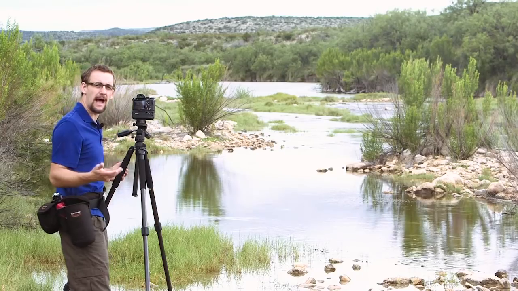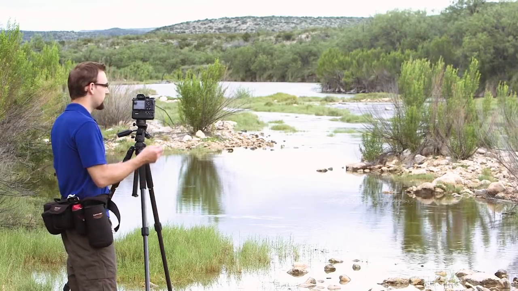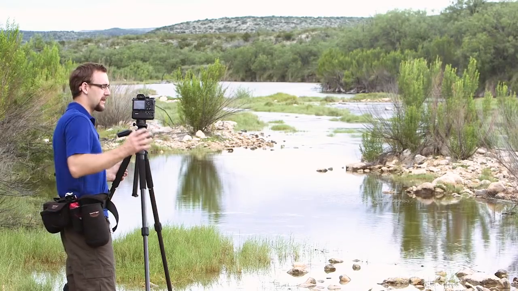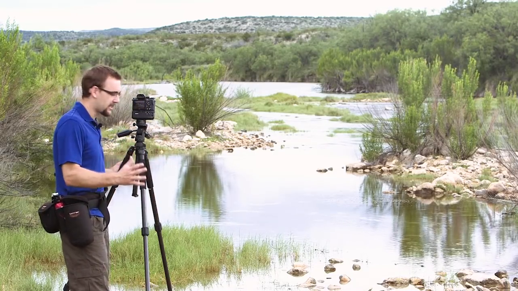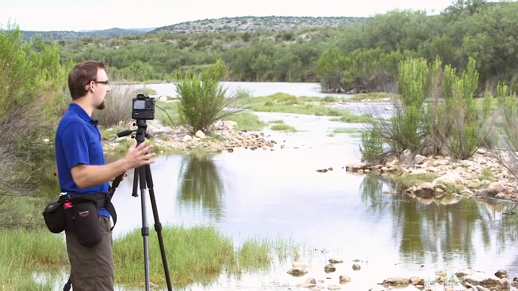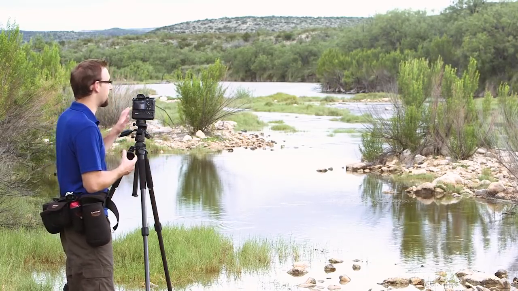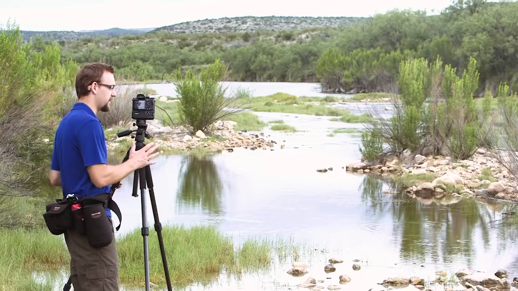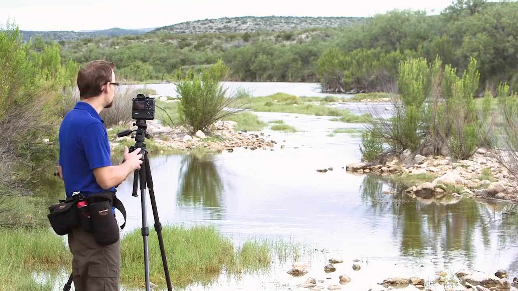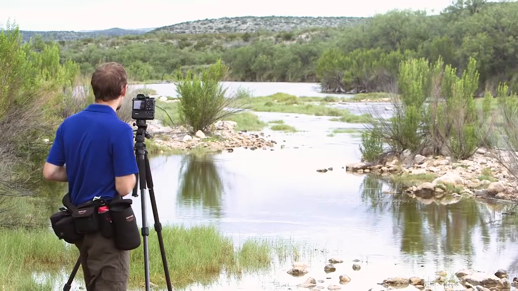If I put a 3-stop ND filter on, I'm going to go down 3 stops lower. So I'm just doubling and halving. In this case, I'm reducing the light by 3 stops, which means I need to lengthen my exposure time by 3 stops. So what would that be? Well, I'm at 100th right now. I would go 50th, 25th, 13th of a second. So if I had a 3-stop filter, it'd be about a 13th of a second.